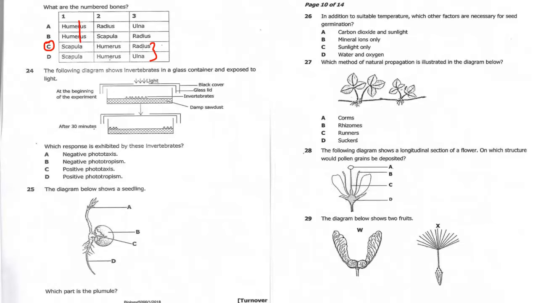ulna? Okay. Question 24. The following diagram shows the invertebrates in a glass container and exposed to light. At the beginning of the experiment, and of course after 30 minutes, which response is exhibited by these invertebrates? So they run away from light. So that is what we call negative phototaxis.